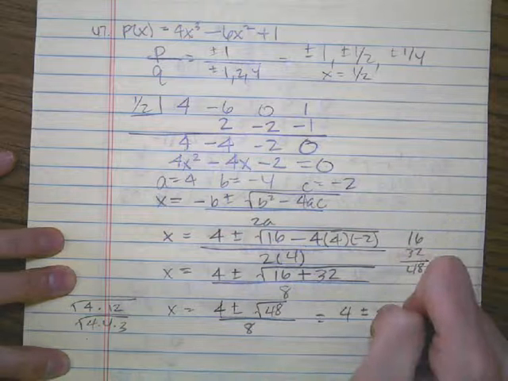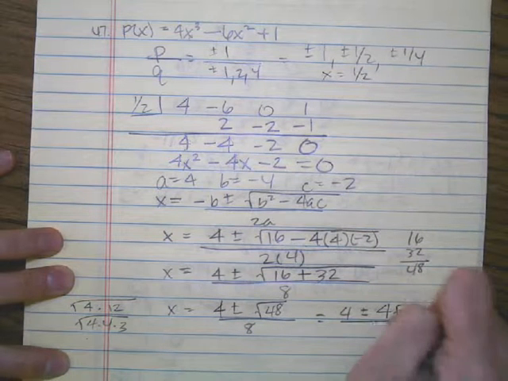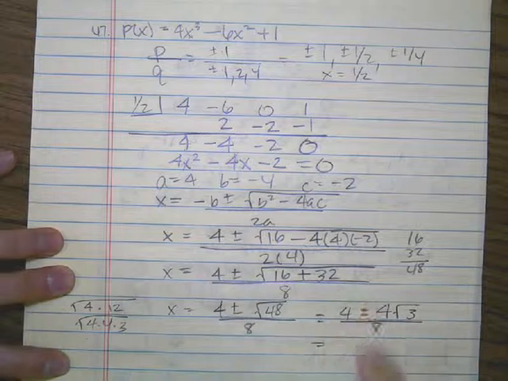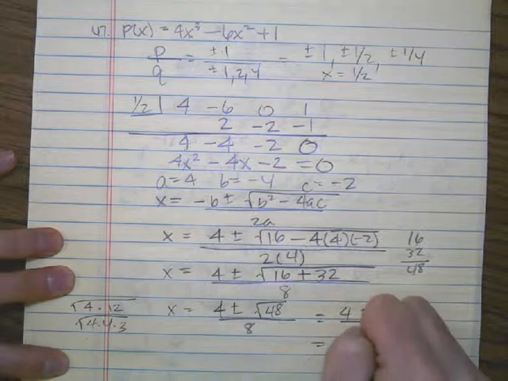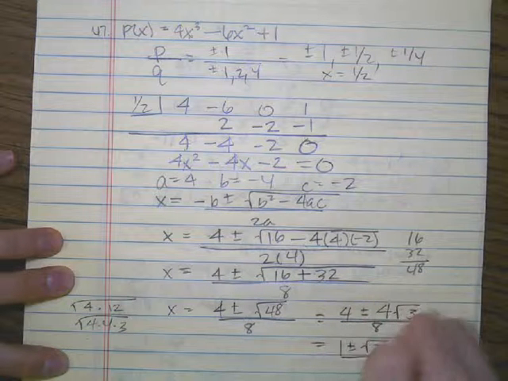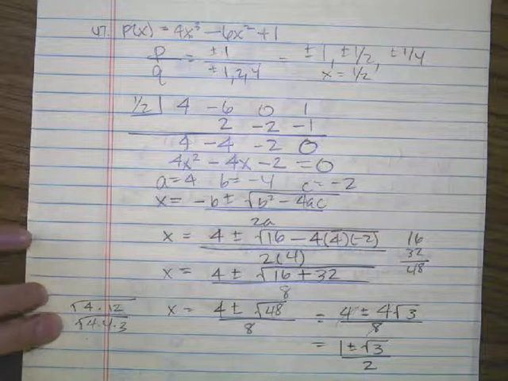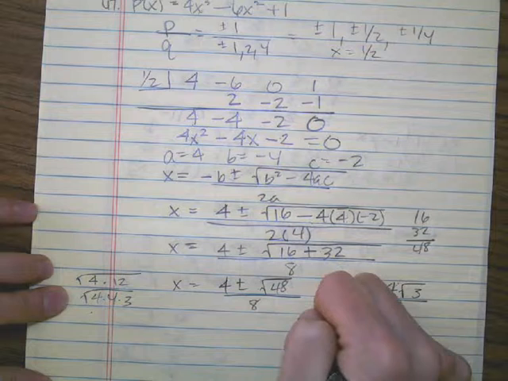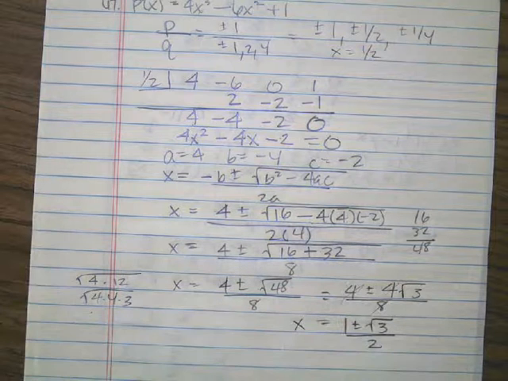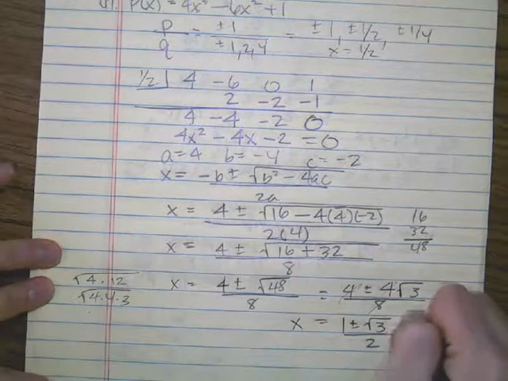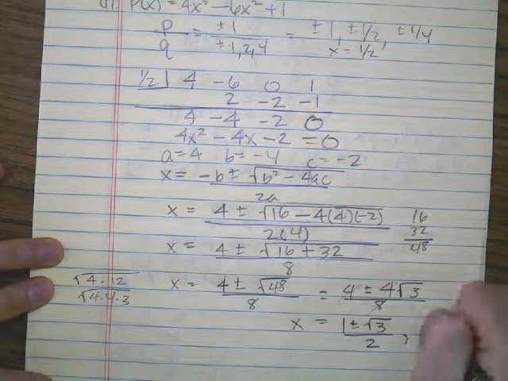So I have 4 root 3 divided by 8, and that can be reduced into 1 plus or minus root 3 over 2, because all of these get divided by 4. So my answers are x equals 1 plus or minus root 3 over 2, that's my irrational, and my rational one was the one that I plugged in, 1/2.